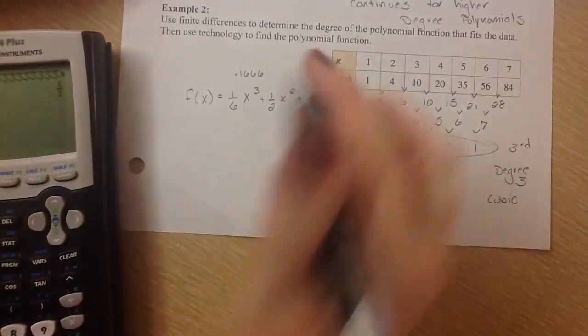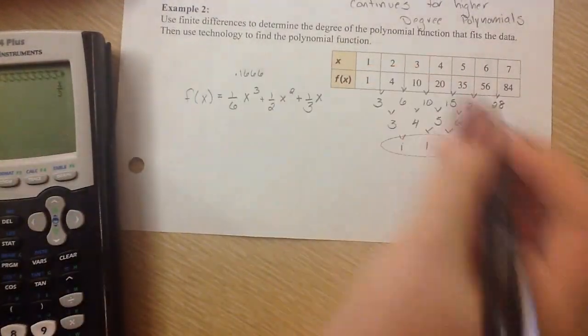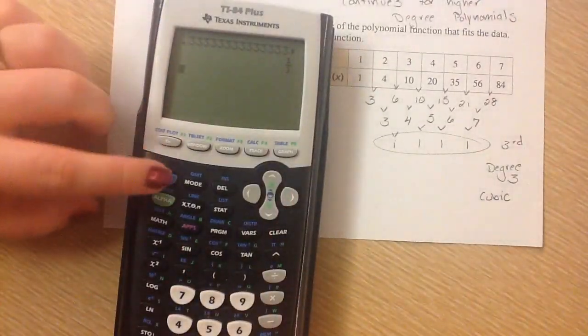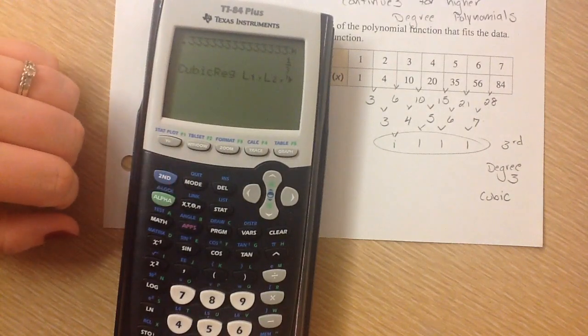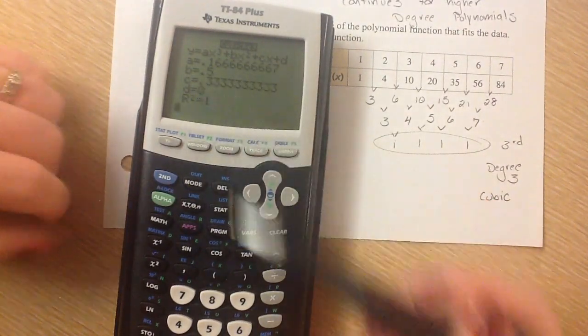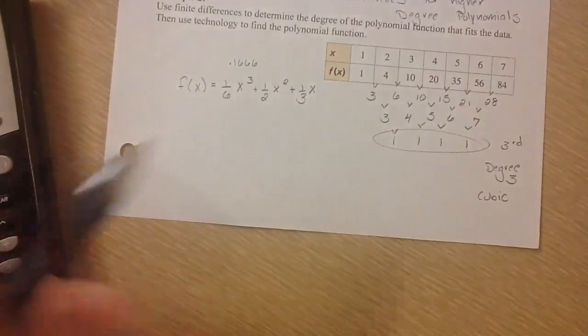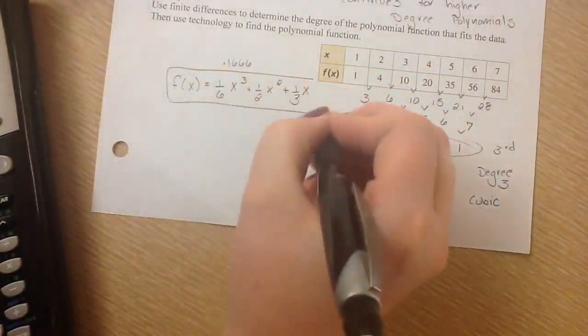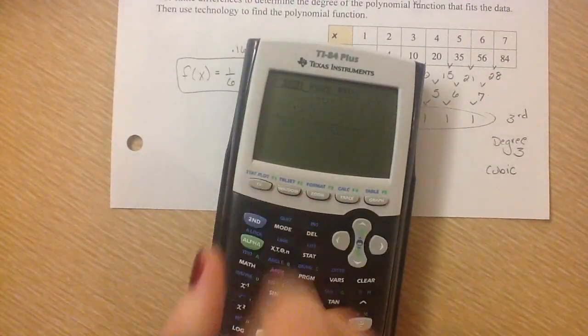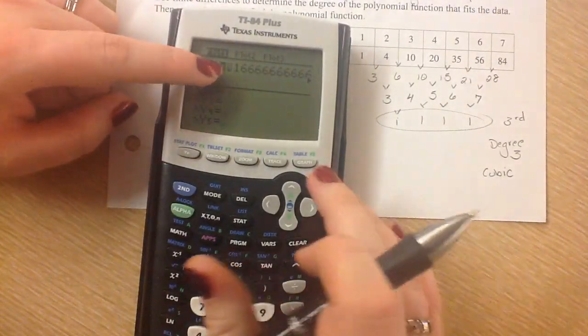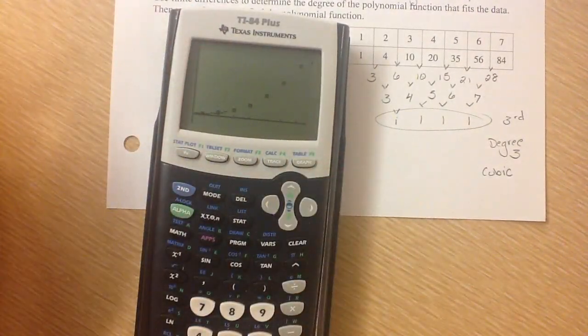It's 1/3 x, and then there was no constant. My d was 0. Again, we can bring that back. To bring stuff back is just second enter. Okay. So there's my equation. And if you go and look at your y equals, it put that equation in your y equals. If you graph it, it fits these data points perfectly. It goes through every single point.